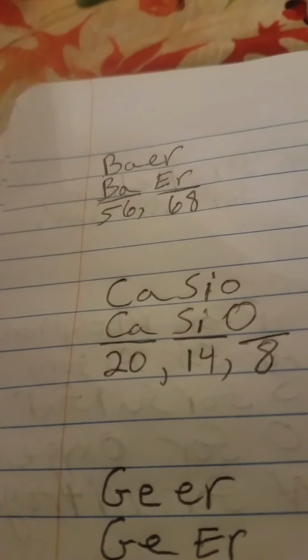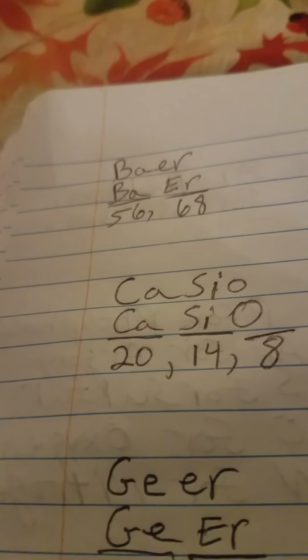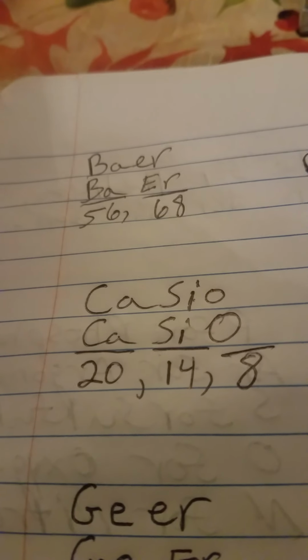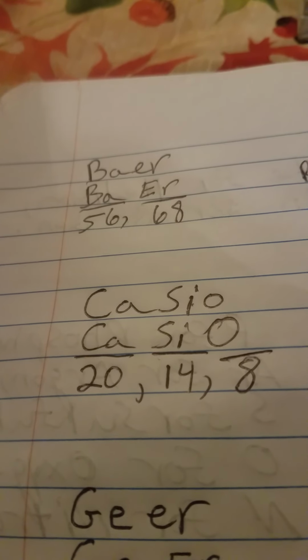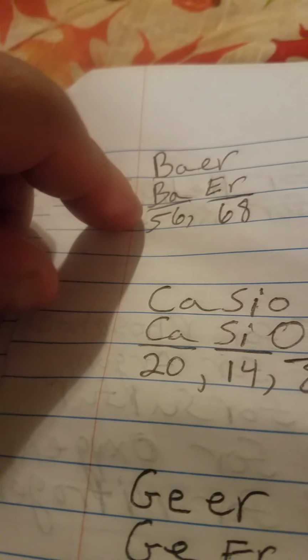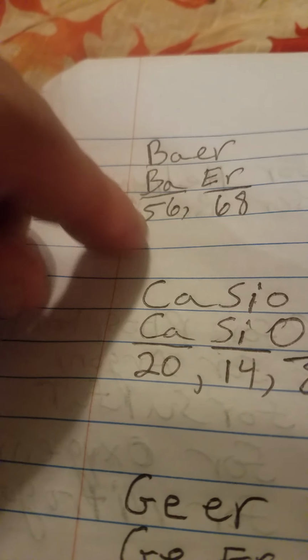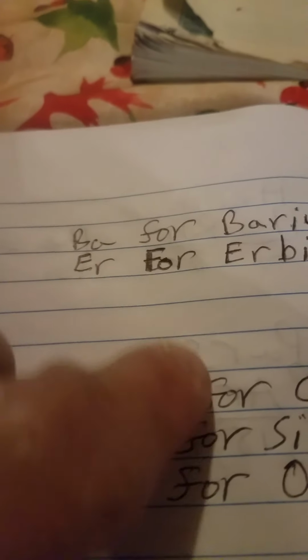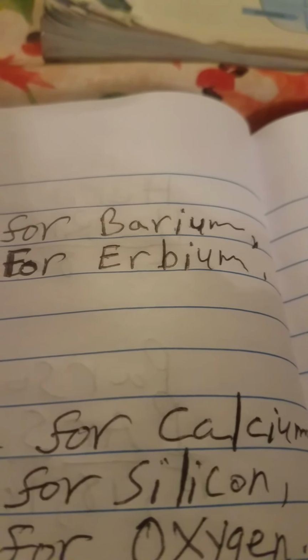For one, you can use the name Baer. Is your name Baer? Your last name Baer? I know a few people named Baer. Capital B-A-E-R, Baer. If you take the name Baer, capital B and a small a, you get the atomic number 56. The chemical symbol is capital B and a small a, and 56 is the atomic number. The BA, capital BA, is for barium. The element's name is barium.